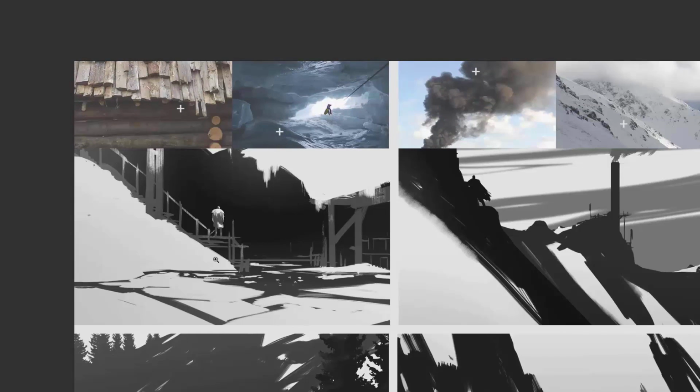In this example you can see two different photos, like some wooden hut and an ice cave, and the plus indicates the specific element I like in this photo. This can be anything from color, to how the reflection works, or how the material of the wood is.